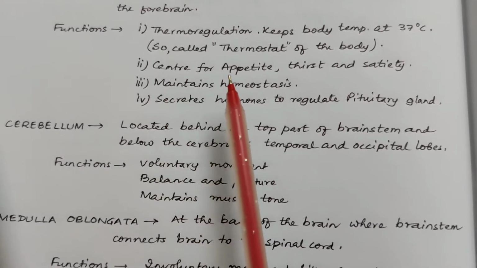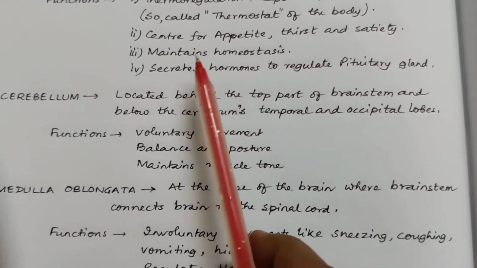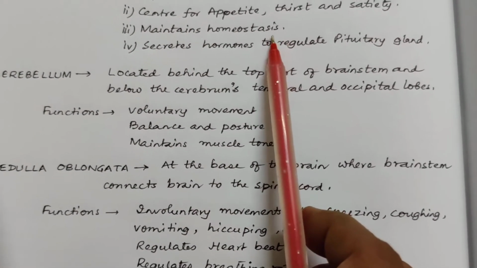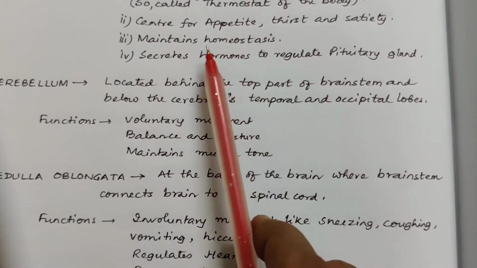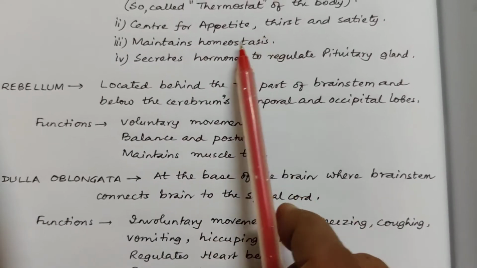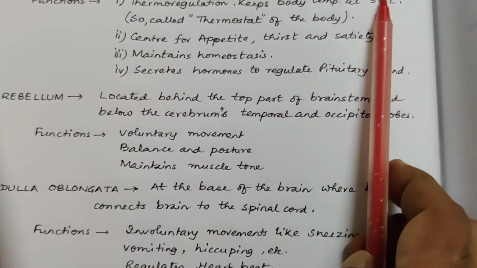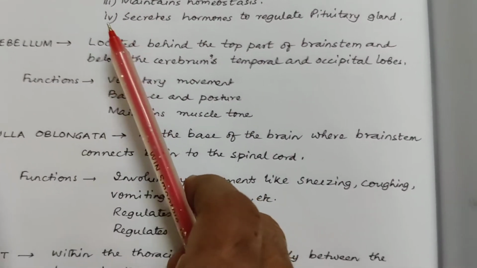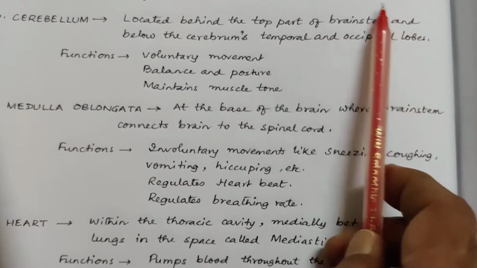Next, it is the center for appetite. It is the center for thirst and satiety. Number three, it maintains homeostasis. Homeostasis means making internal environment as usual, means complete internal environment at 37 degrees Celsius, the body pH, etc., everything normal. Number four is it secretes hormones to regulate pituitary gland.